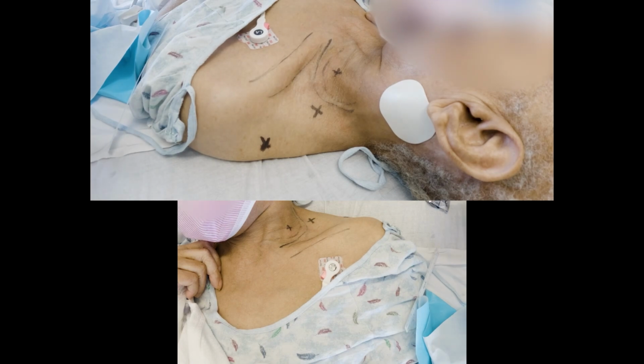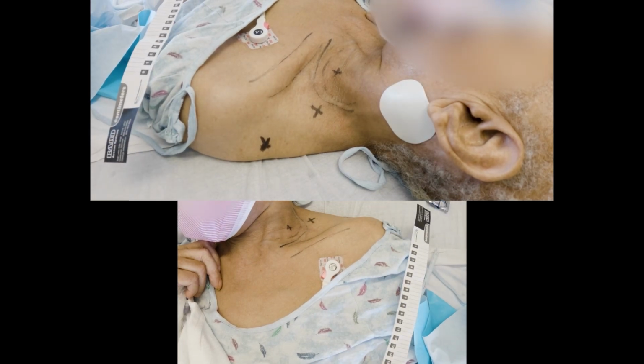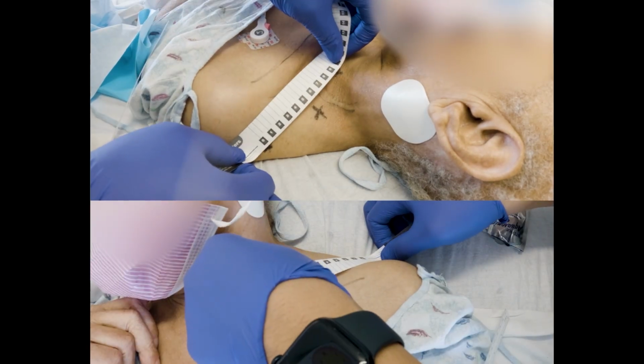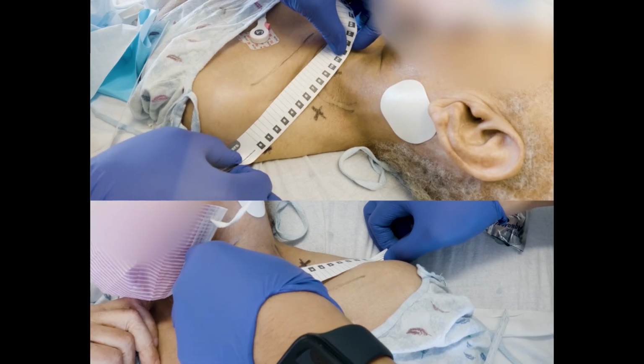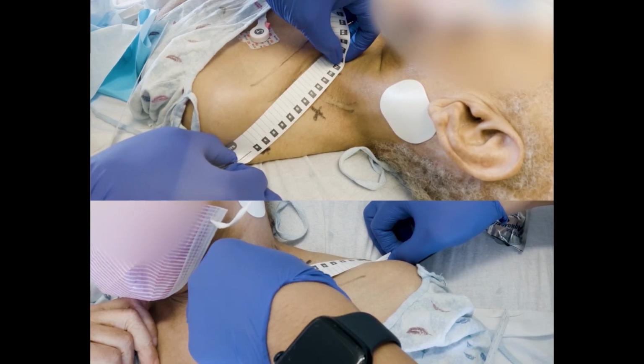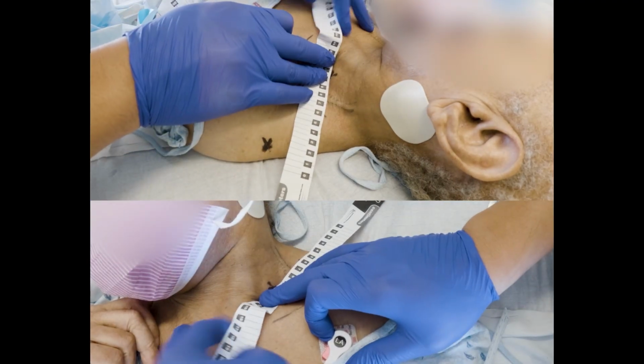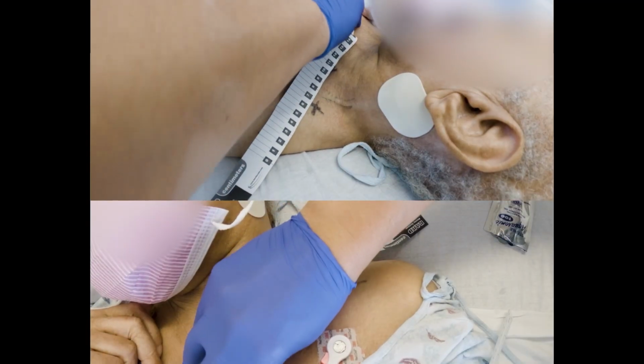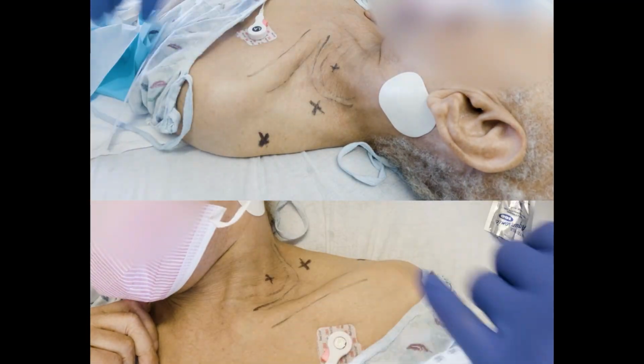So let's try that again. I like to remeasure, especially for something like this where the measurements make all the difference. Let's say from here to here, still at about 10, let's say 11 centimeters. From 11, 20, 1, 2, and 3. Let's try that again. That was a little bit different.